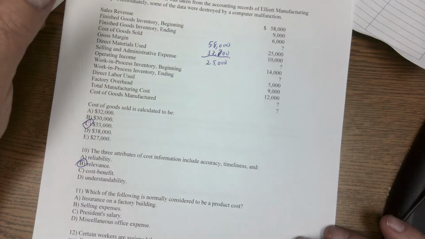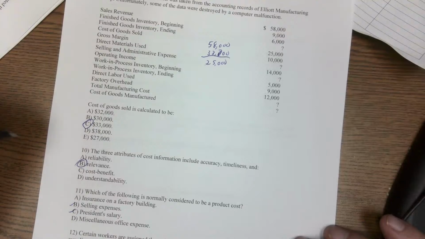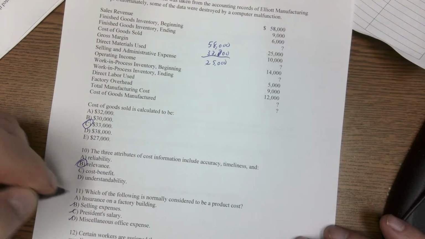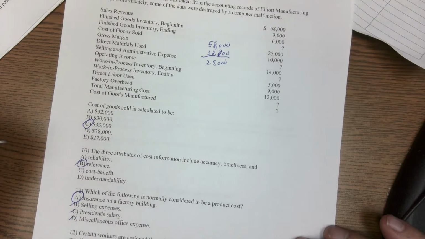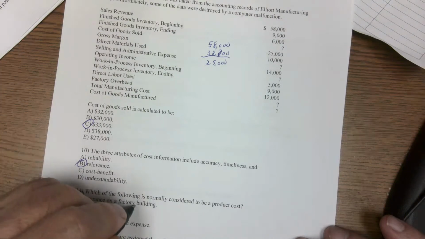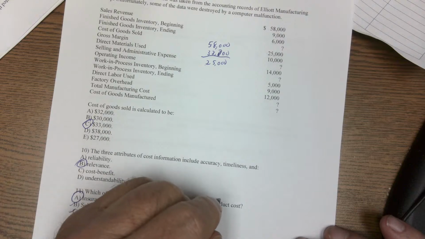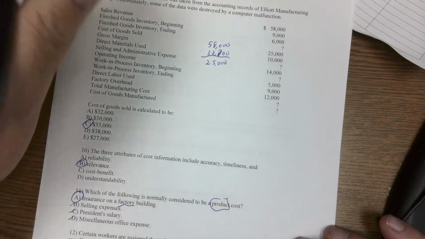Which of the following is normally considered to be a product cost? Selling expenses are not, present expenses are not, miscellaneous are. So that's going to be a manufacturing overhead because it's the factory building, and manufacturing overhead is a product cost there.